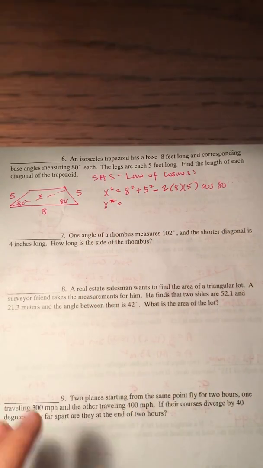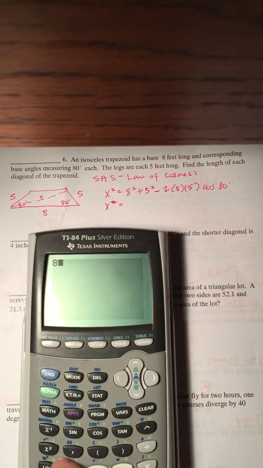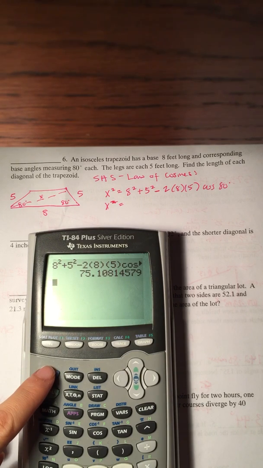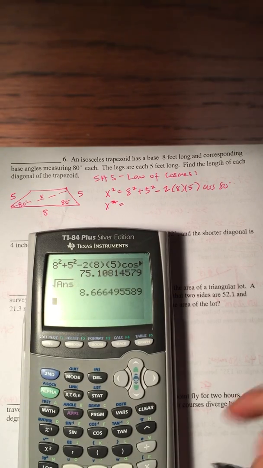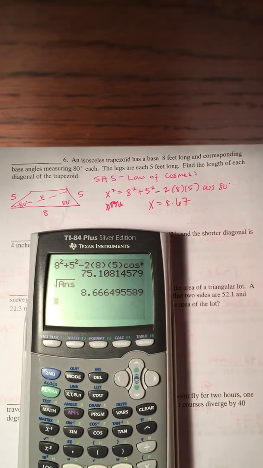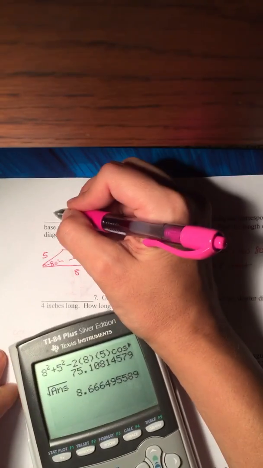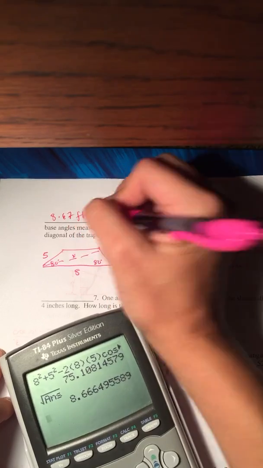I'm going to plug it in my calculator because I have everything on the right side. There's no missing variables. So 8 squared, plug it in just like you see it, plus 5 squared, minus 2 times 8 times 5, and then cosine of 80 degrees. You're going to get a number, but remember, that's not your answer. You still have to take the square root. Second square root of my answer, and you're getting 8.67, and my answer's in feet. So I'm going to write it up here, 8.67 feet.